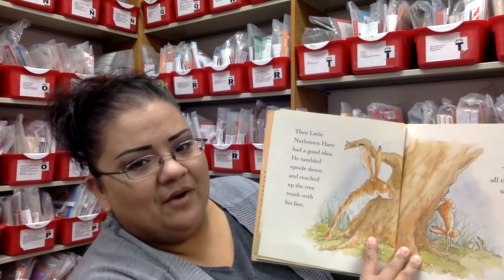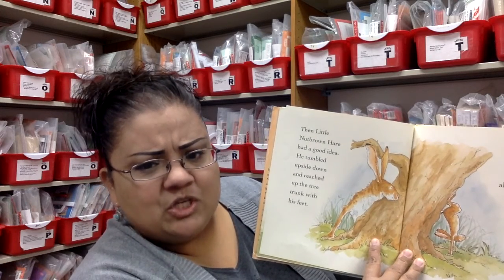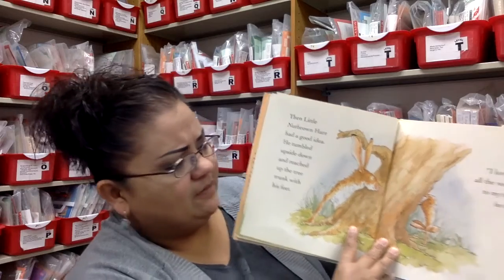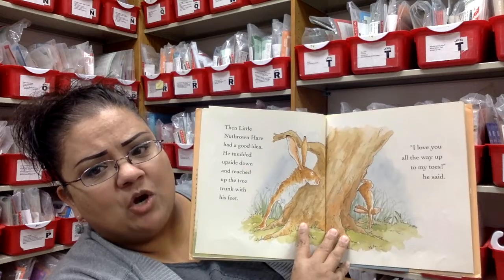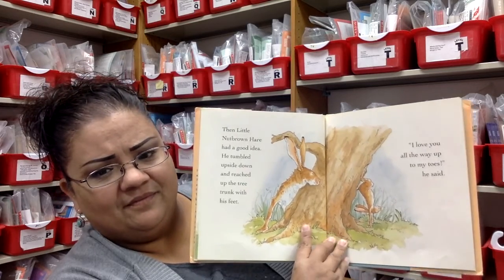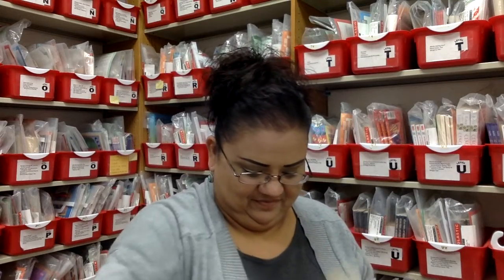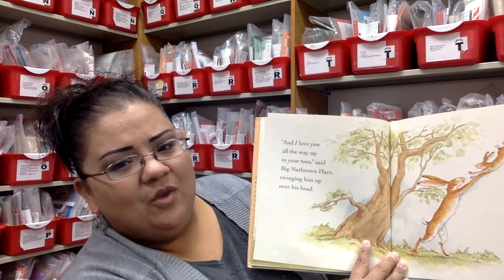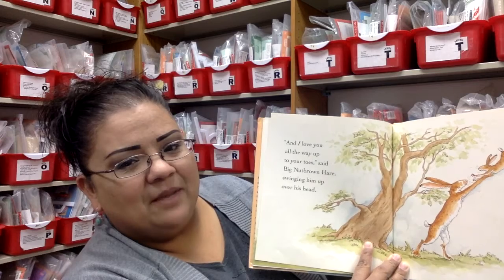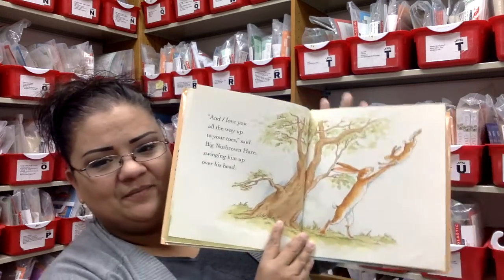Then Little Nut Brown Hare had a good idea. He tumbled upside down and reached up the tree trunk with his feet. I love you all the way to my toes, he said. Silly rabbit. And I love you all the way up to your toes, said Big Nut Brown Hare, swinging him up over his head.